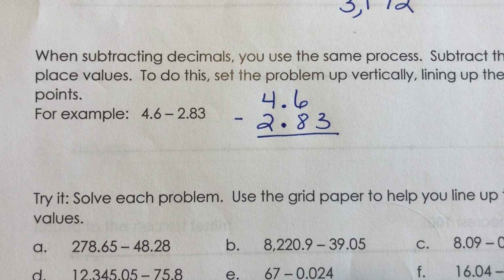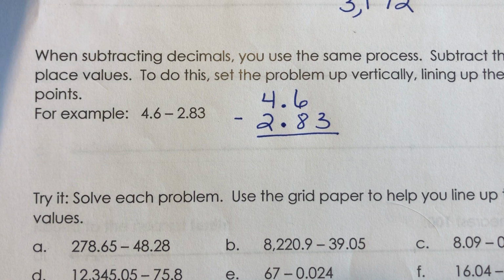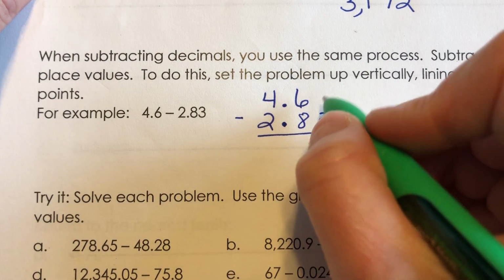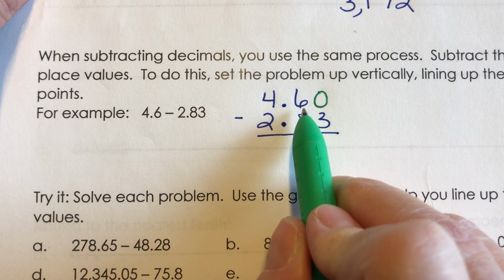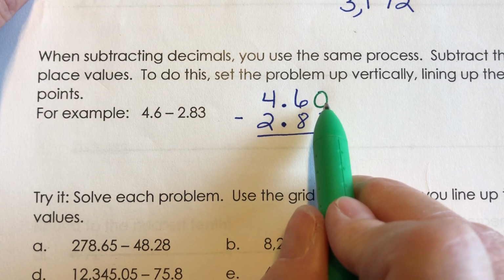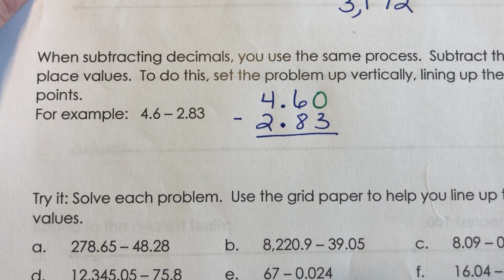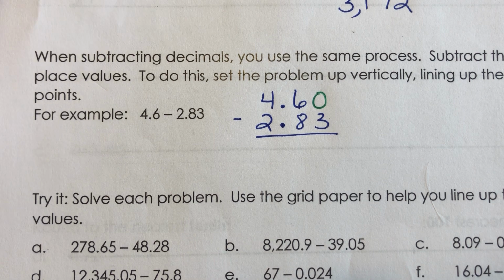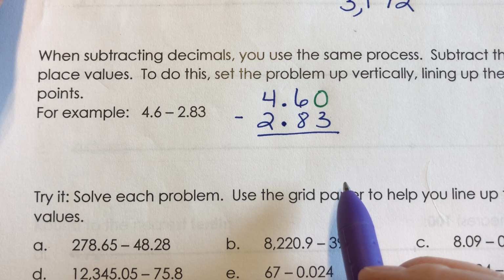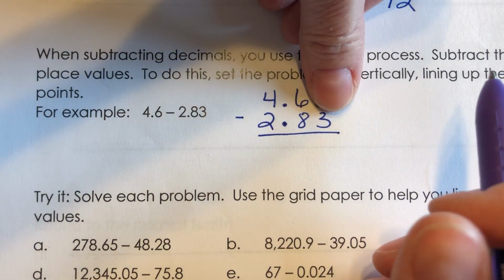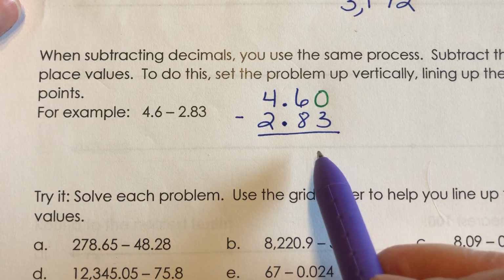Now when we were adding, it didn't really matter if I had this empty spot because it just meant 0 plus 3. When we're subtracting, you should fill in the zeros. So I'm going to put a 0 above this, and we already learned that 4.6, that's the same as 4.60. 6/10 and 60/100 are equivalent. The reason we put that 0 is because it's more obvious to now see that you can't take 3 away from 0. The most common mistake I see is that people don't put that and they just bring down the 3. This is 0 minus 3, which you can't do.